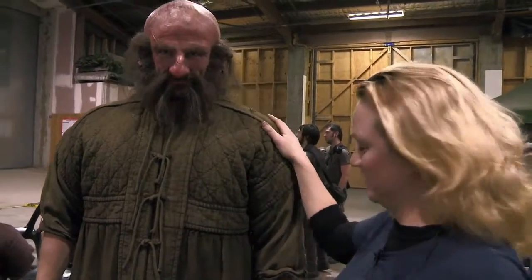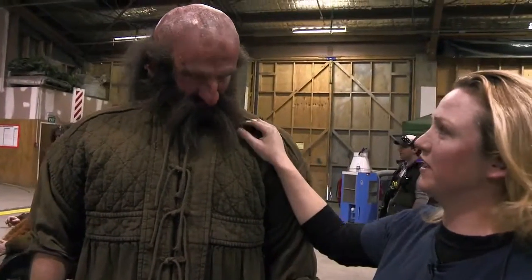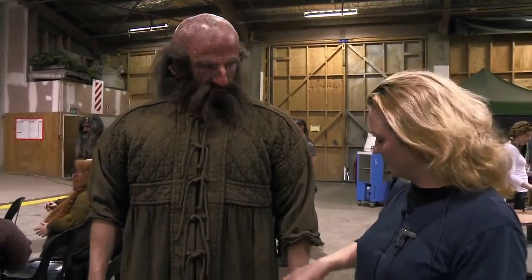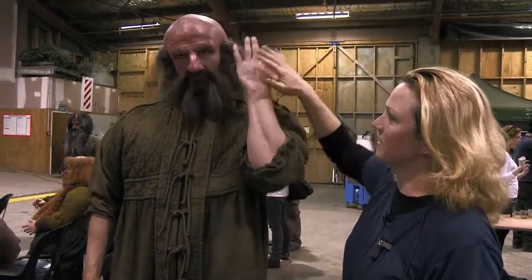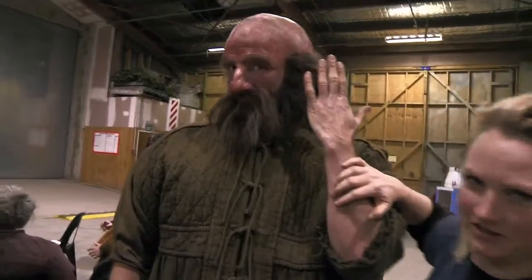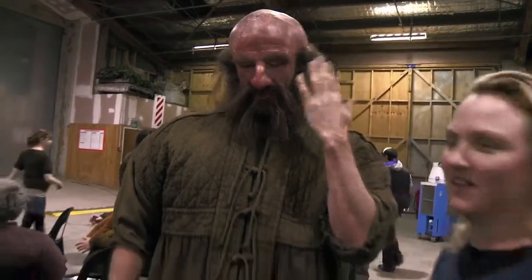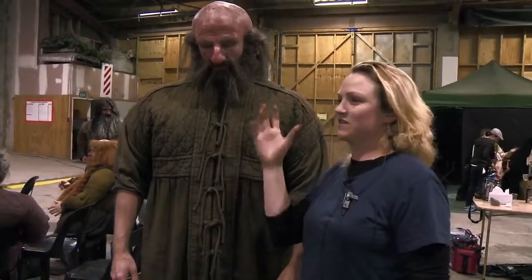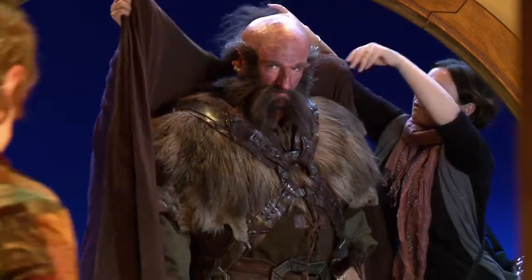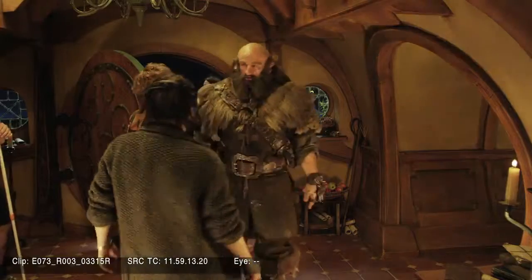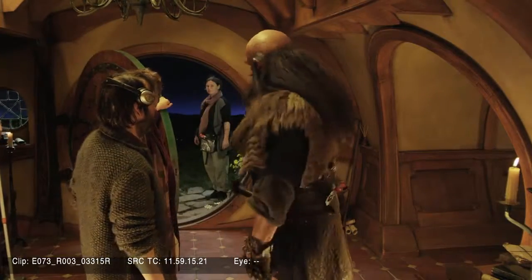So here's an example. This is Graham McTavish as Dwalin, and we've had to add a lot of red tones to his makeup. If you stick your hand up next to your face, notice how incredibly pale this man is right now. I've barely seen daylight for the last six months, that's fine. Yes. So we have to add the blood in the piece to make him look like a normal flesh tone. It looks freaky now, but on film it's going to read beautifully.